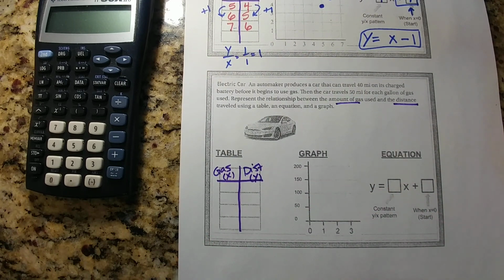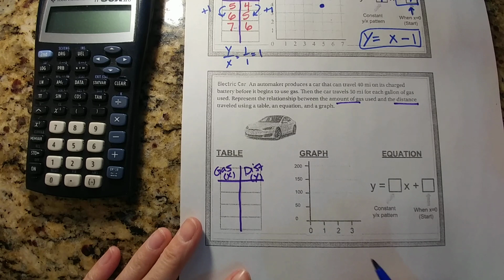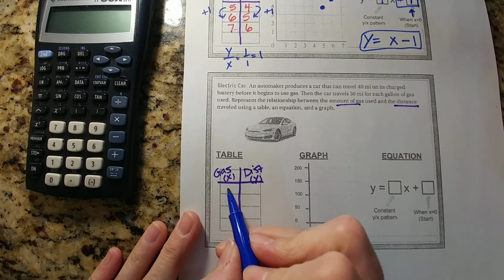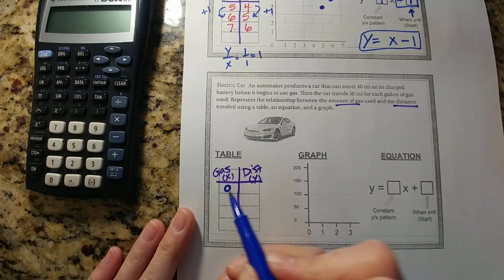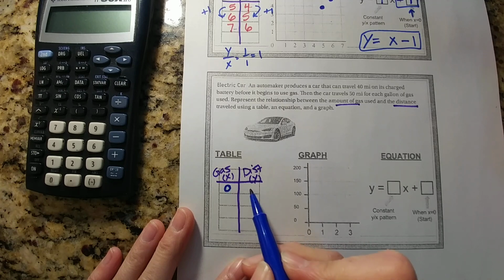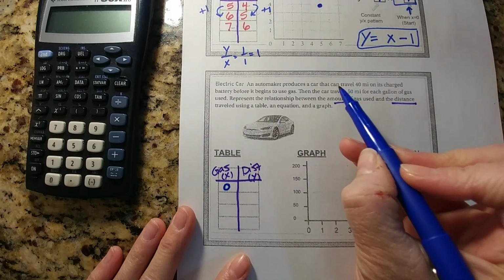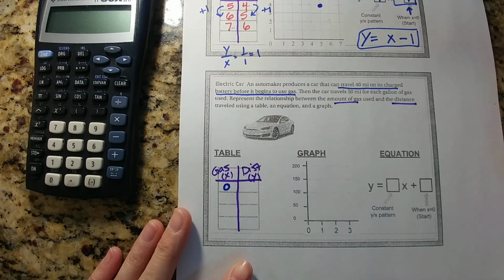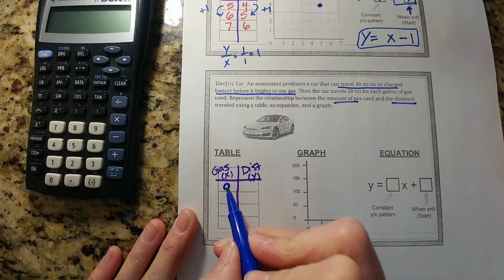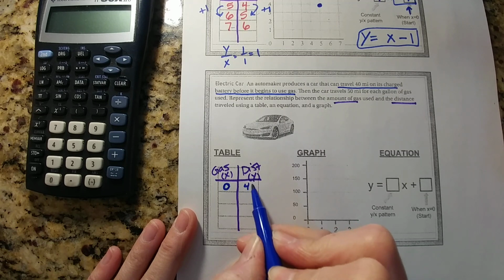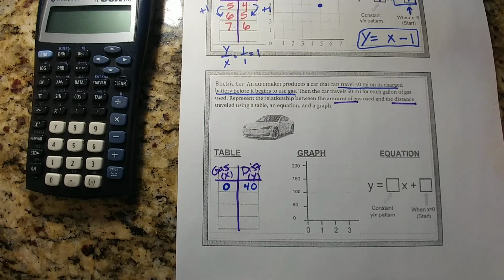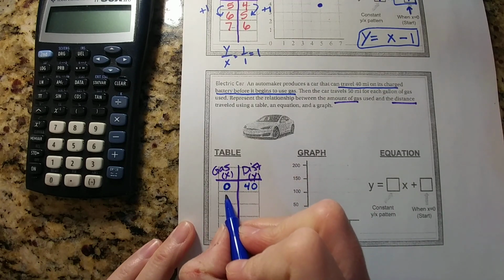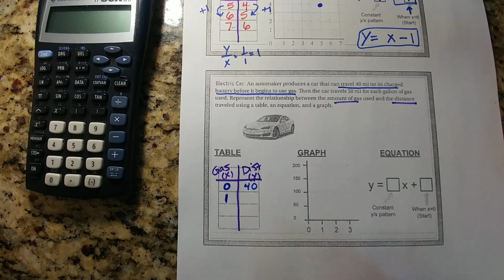All right, so let's start this situation off with gas of 0, because we don't have to use any gas and we can still go a distance. Remember, it says we can travel 40 miles on just the charged battery before it uses any gas? So we could use 0 gallons of gas and still go 40 miles. All right? Now, what happens after I use 1 gallon of gas? So think about, I use 1 gallon of gas.